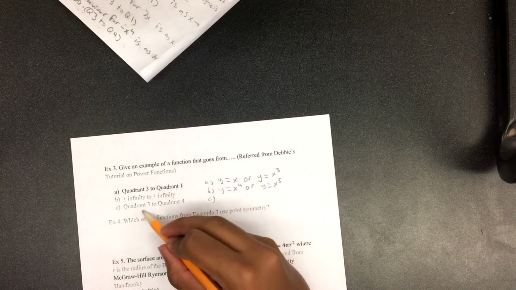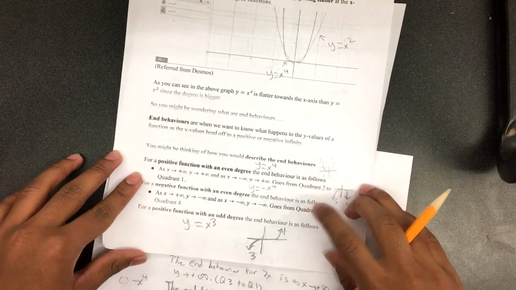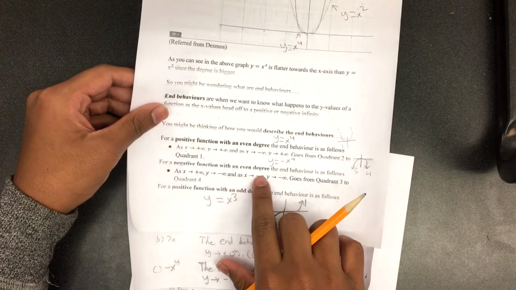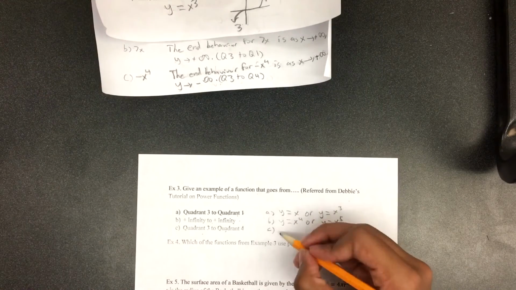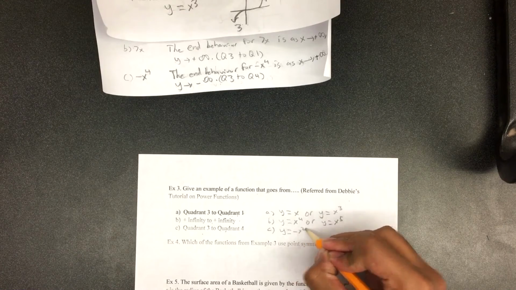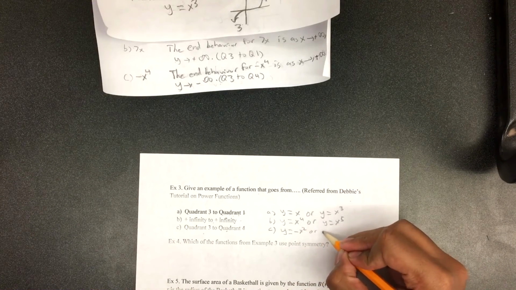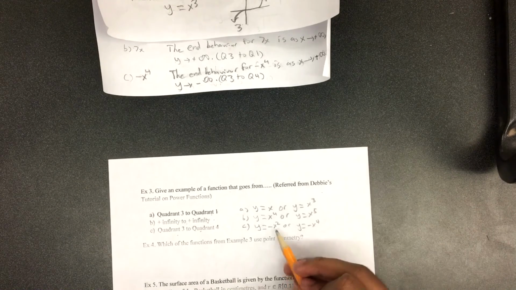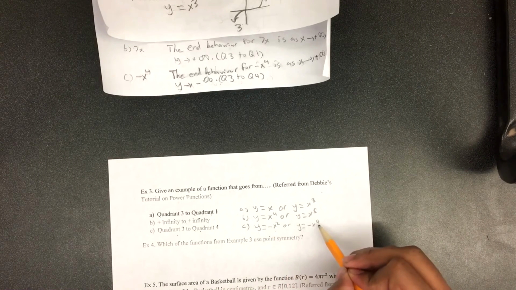Going on to C, last question for this. A function that goes from quadrant 3 to 4. So I would look back here, nothing here. So right here, it says for a negative function with an even degree. So I could say something like y equals negative x squared, or even y equals negative x to the power of 4. As long as it's a negative function with an even degree, it follows this.